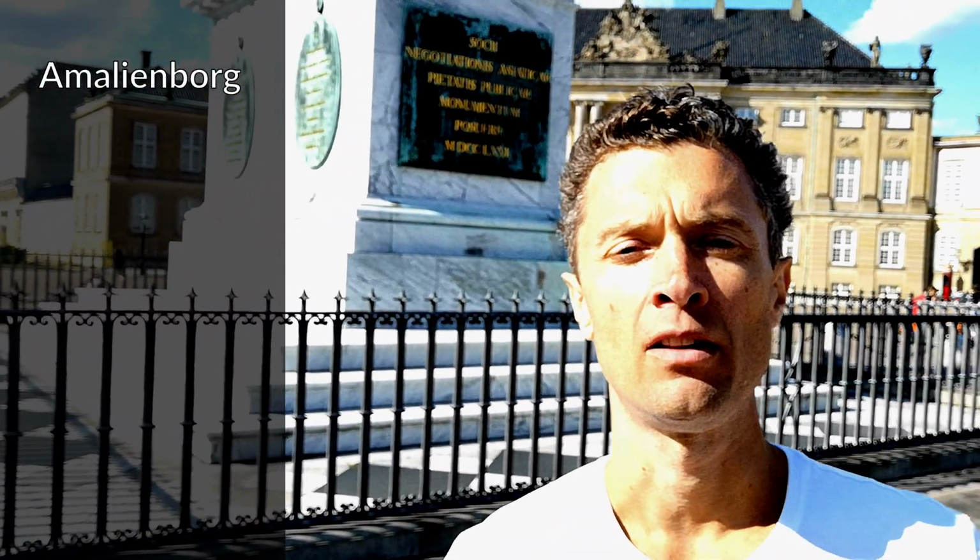This is the royal castle of Amalienborg. Here we can look at the A in the Danish language. So if we look at Amalienborg, we have two A's, and Danish has three different sounds for A. We have two of them here. Amalienborg. The first is an A, the second is an A.